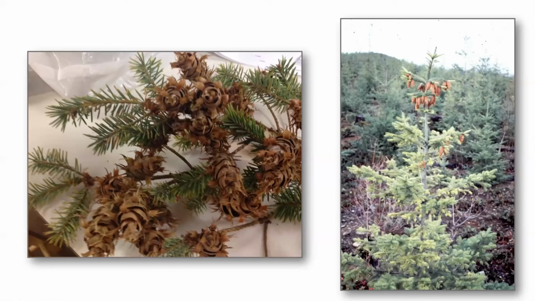So trees that have root rot often put on a stress cone crop, and this is really a last-ditch effort to try to reproduce and pass on their genes prior to dying. Also, they often have a chlorotic look to them, like a yellowish coloration to the needles.